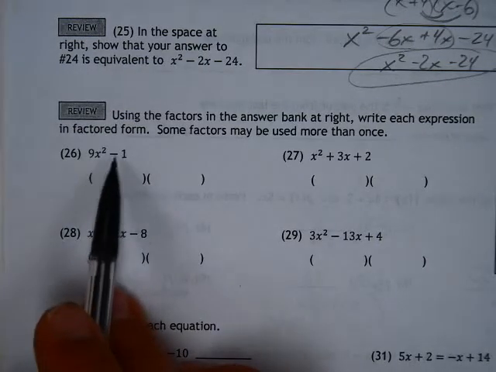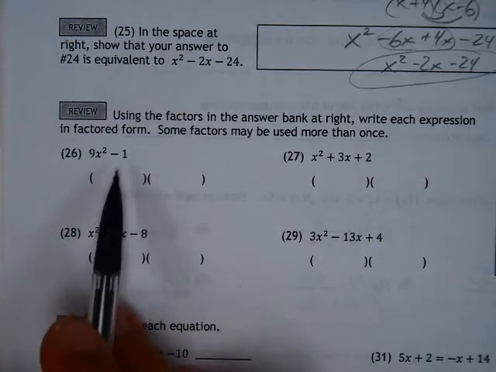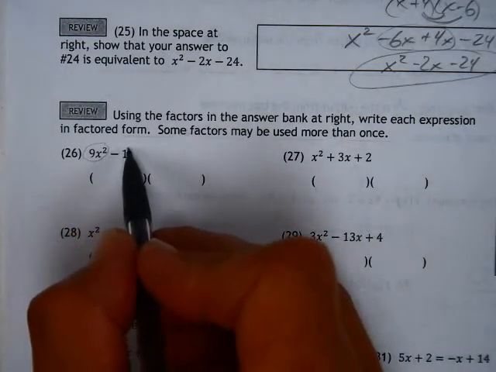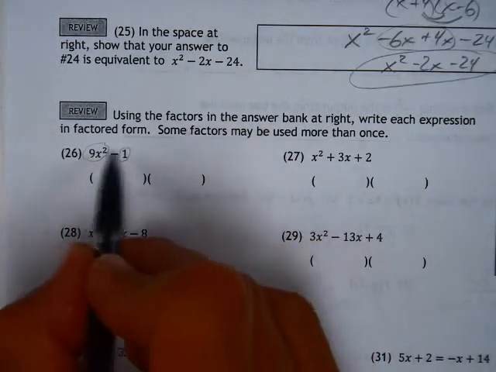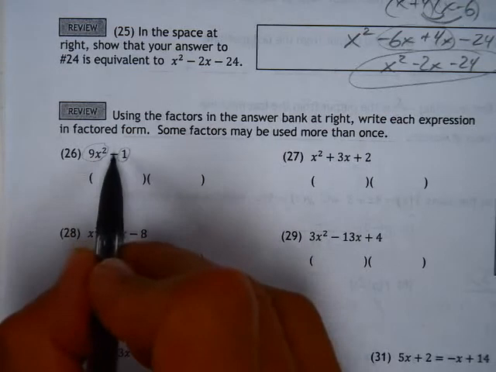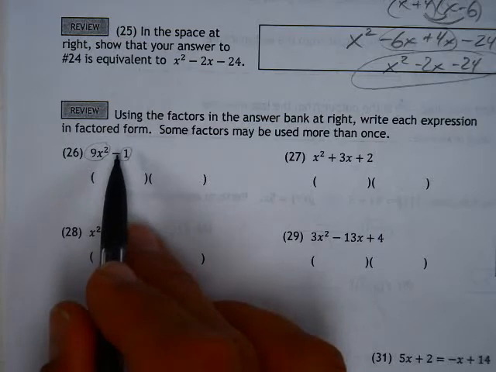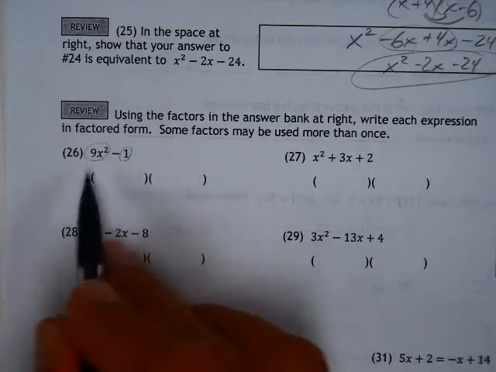Well, this is a special case. It's the difference of two perfect squares, and so you've got to look for that because it's too tricky to try and do otherwise. But if you notice that you have two terms that you're factoring, both of which are perfect squares, and you have a minus in the middle, you're going to be able to factor these into conjugates.